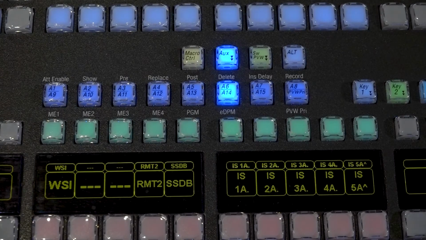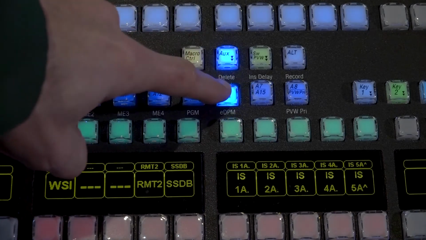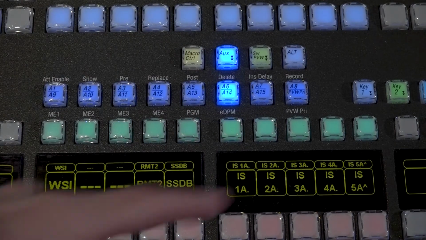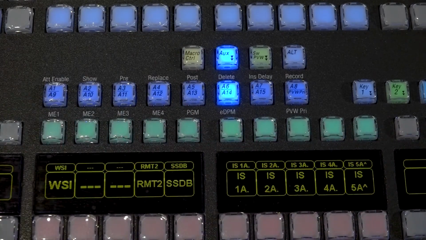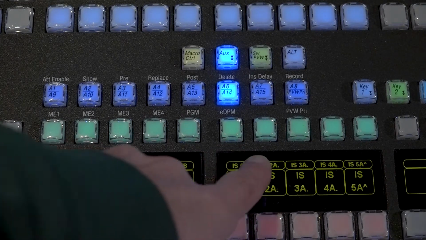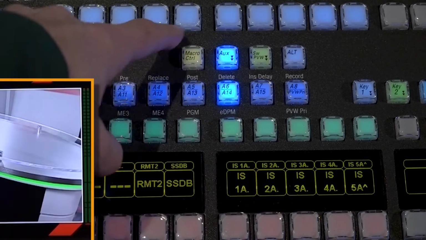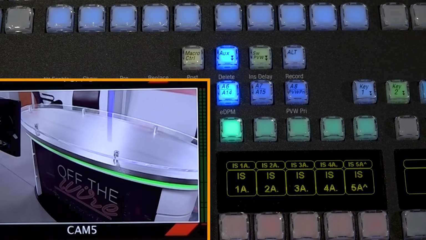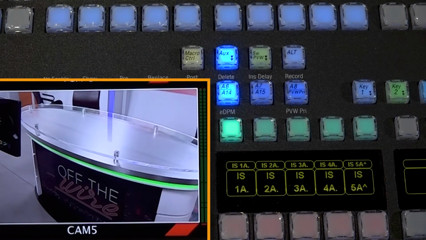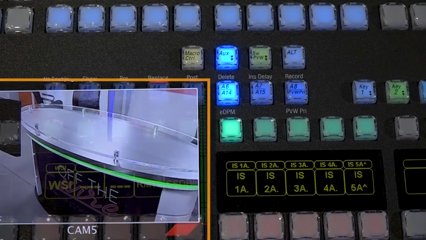So what we do in order to access or to put something into the monitor, let's say I want to put something at the desk, I could say aux 6. And now when you do that, this whole key bus becomes your selector bus. In other words, what do I want to put in aux 6? Let's say I have something in the image store, since you can see it right here, it's image store 1. So if I say aux 6 is image store 1, notice now you see the off the wire logo pop up there on the camera 5 monitor in the desk.